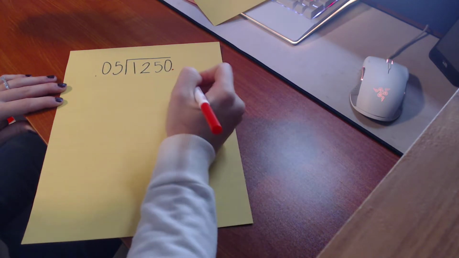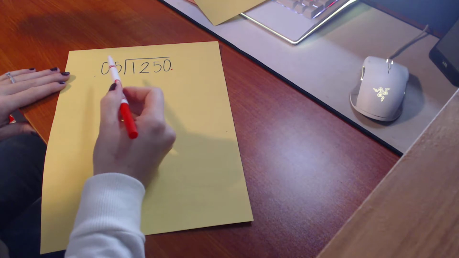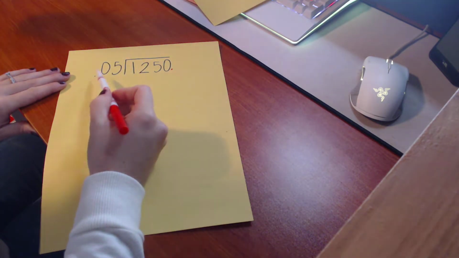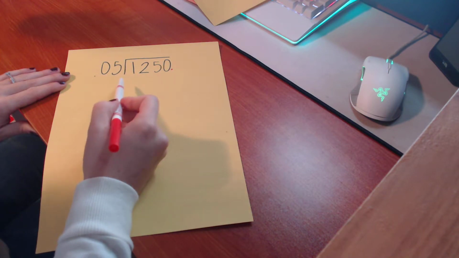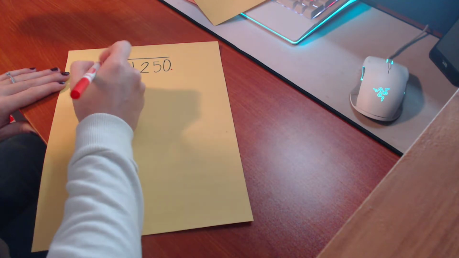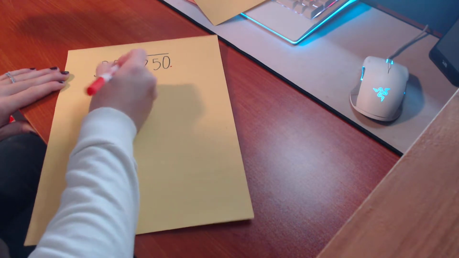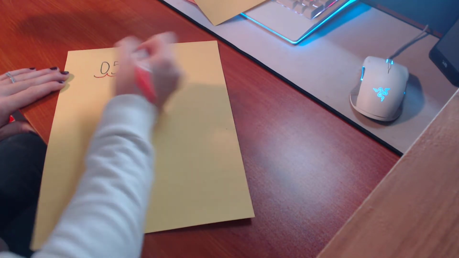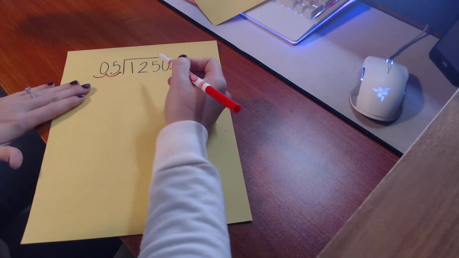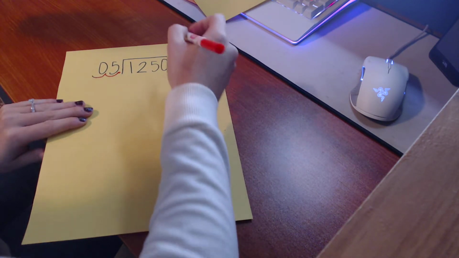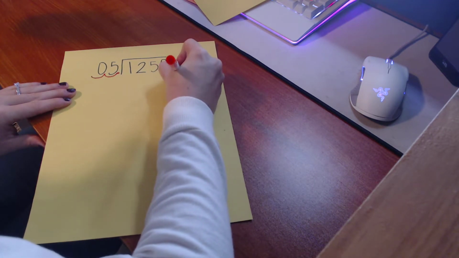So now that we know that, the main thing we need to remember whenever we're dividing by a decimal is that we need to make our divisor a whole number. And the way we do this is we move our decimal place over to make it a whole number, which will be right here. And what we need to remember, what we do to the outside, we must do to the inside. So we need to move this decimal place over twice.